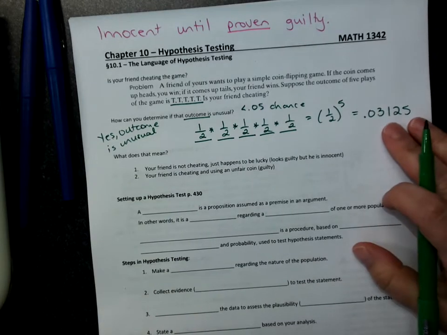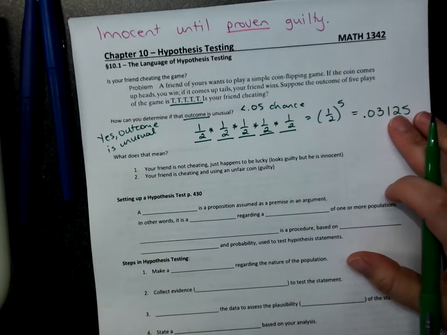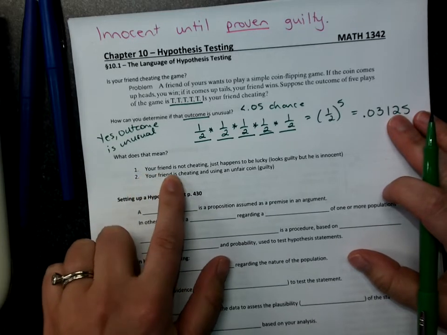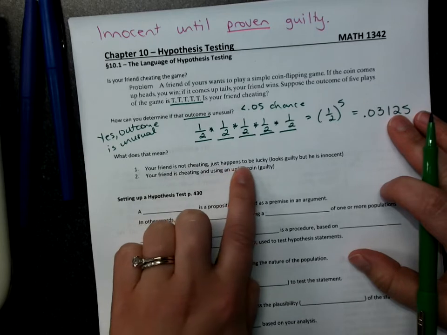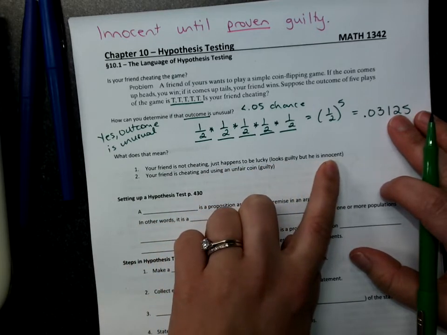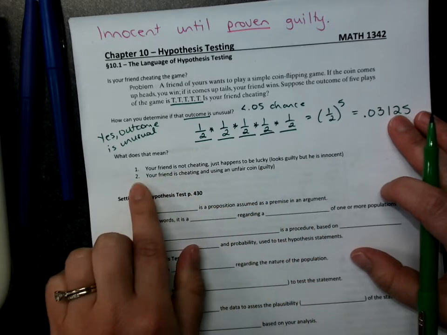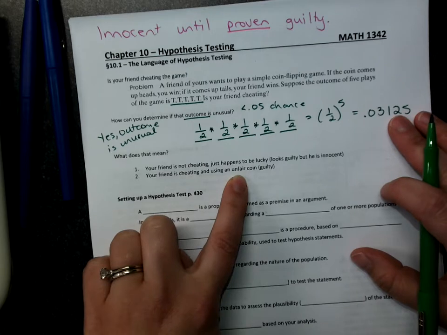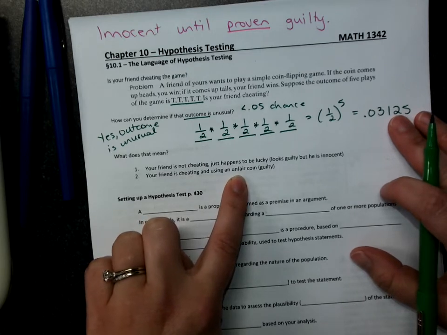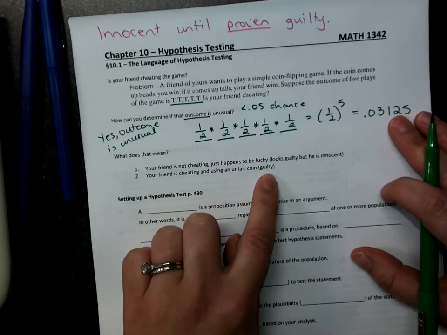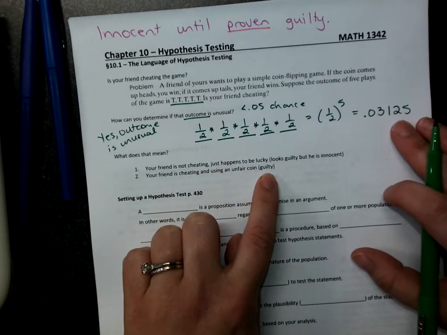They pique our interest. If an outcome is unusual, 2 different things can be happening. It could be that your friend is not cheating and just happens to be lucky. So they look guilty, but really they're innocent. Nothing's going on. The other option is that your friend is cheating and using an unfair coin. Maybe the coin's weighted. Maybe he's flipping it a certain way that's making it not land on heads. That would be guilty. This is so unlikely that you might be guilty.